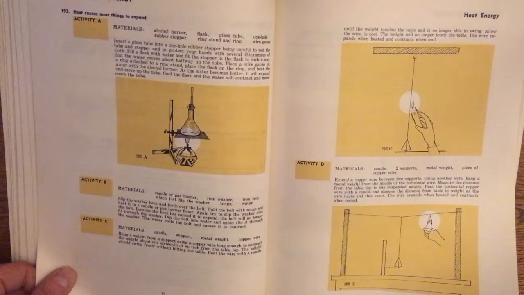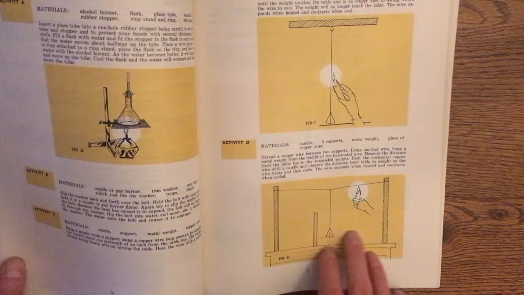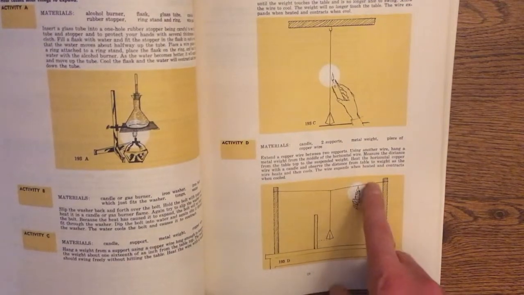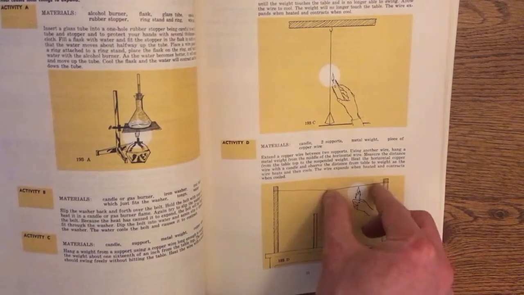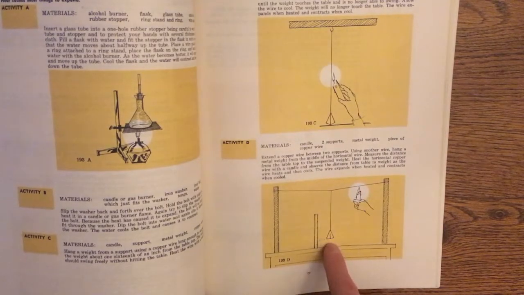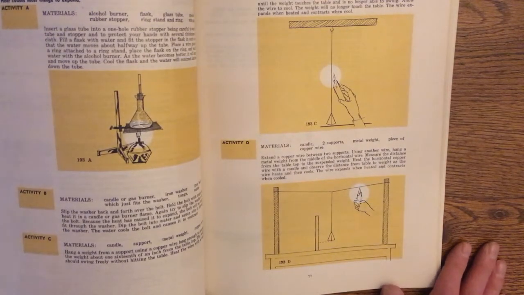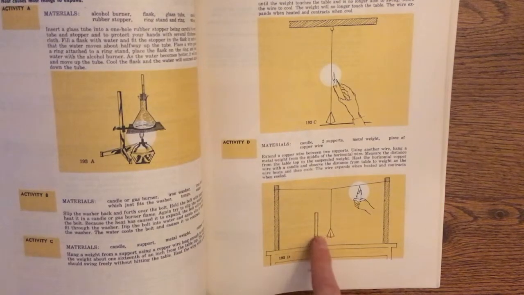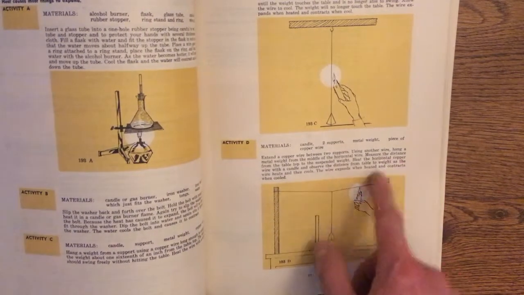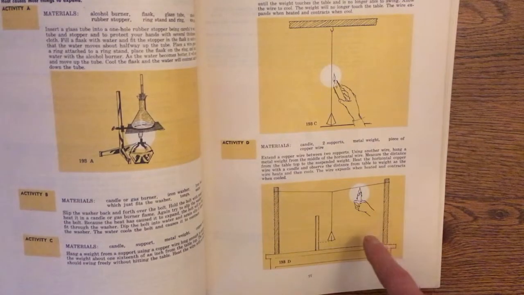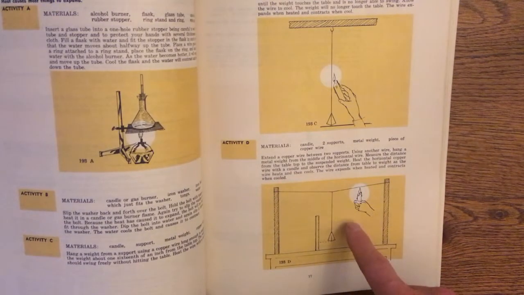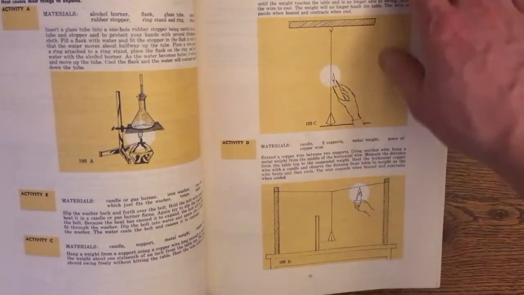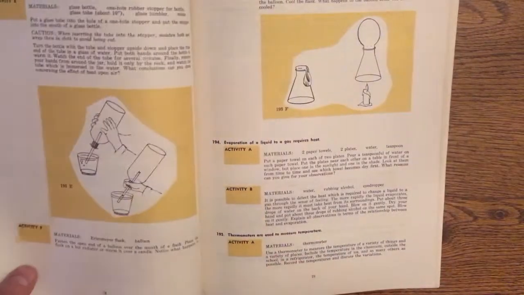Some heat-related experiments. This one's interesting. Heating up that wire will make it grow slightly longer. Hang a metal weight from the middle of the horizontal wire. Measure the distance from the tabletop to the suspended weight. Heat the horizontal copper wire with a candle and observe the distance from table to weight as the wire heats and then cools. Very hands-on.